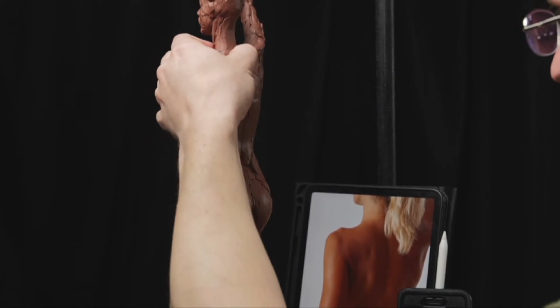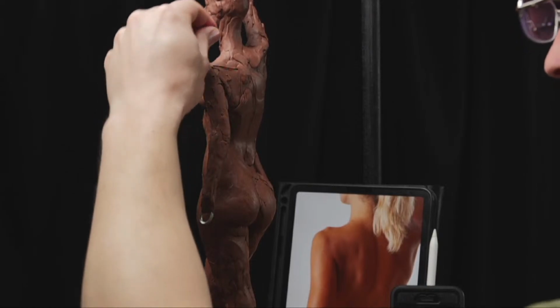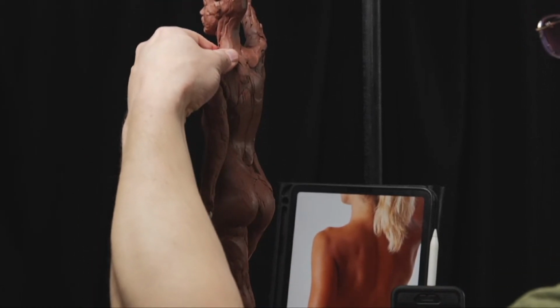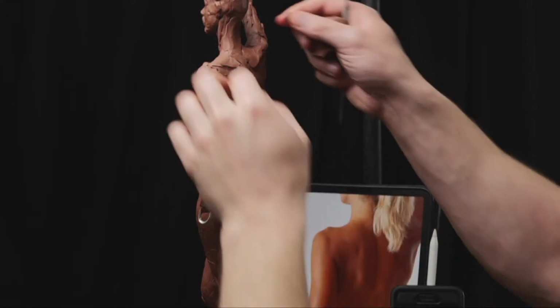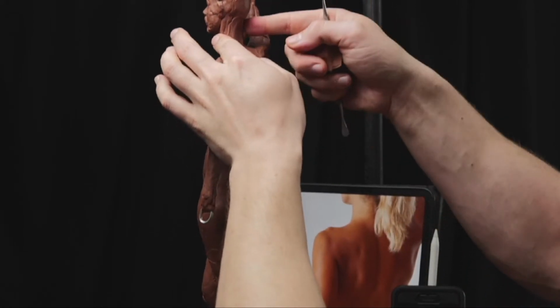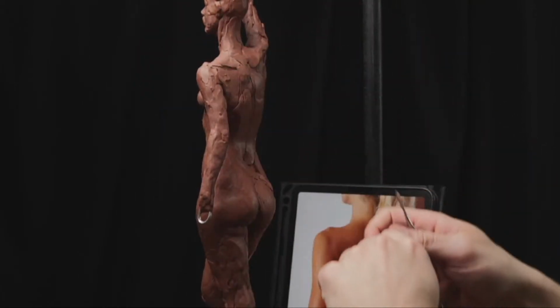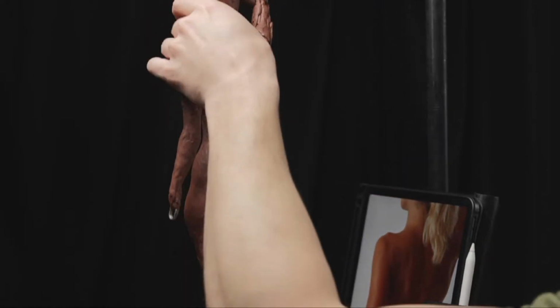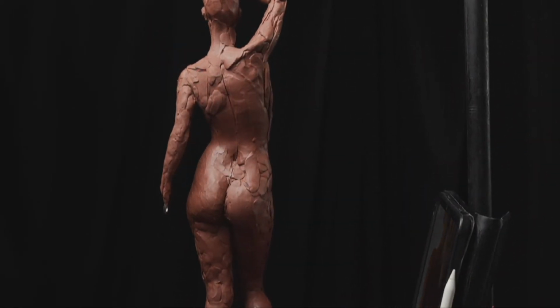Just one piece of clay at a time for these areas of the anatomy. Then I also feel like the neck was a little bit uneven. So wherever it needs clay, I'm just adding some clay.